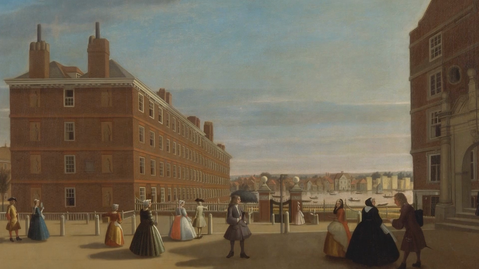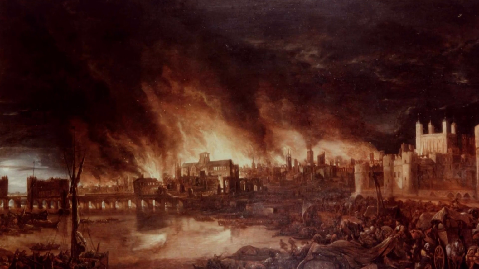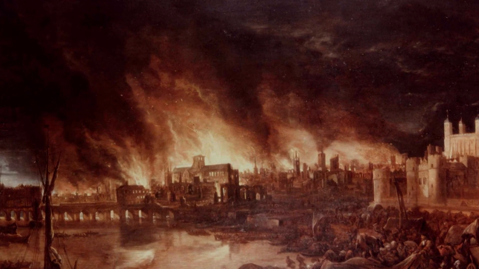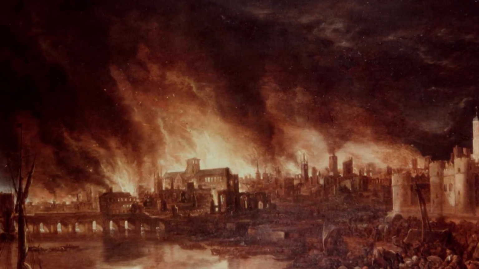Oglethorpe was British and was a member of Parliament, meaning he had first-hand knowledge of London. In the year 1666, a massive fire destroyed over 400 acres of central London, burning 13,000 homes and nearly all of its civic buildings and churches.